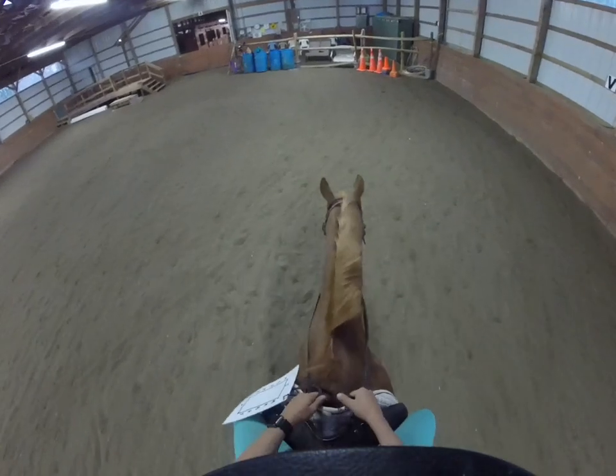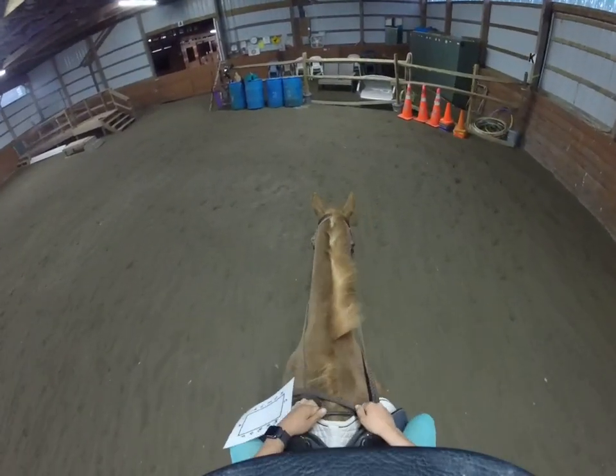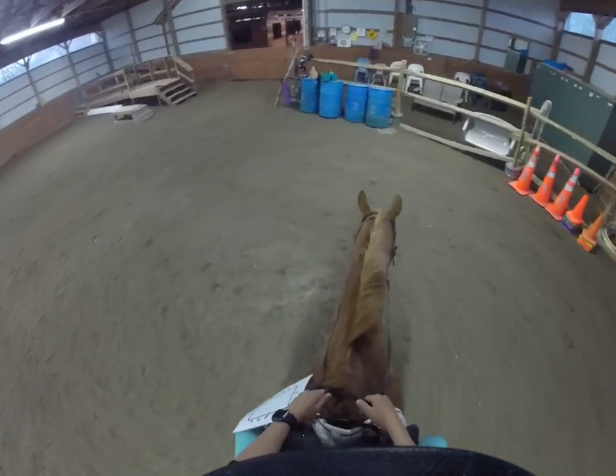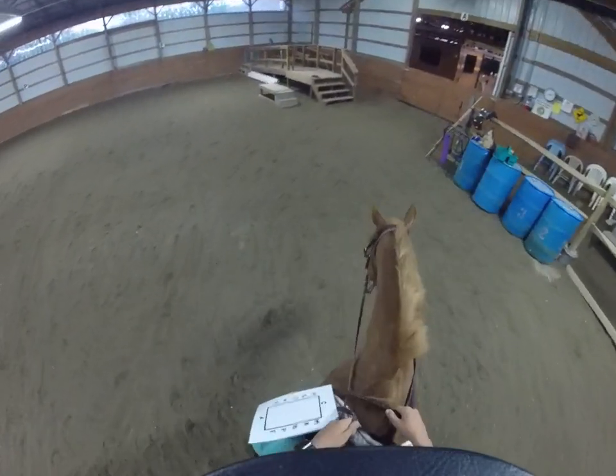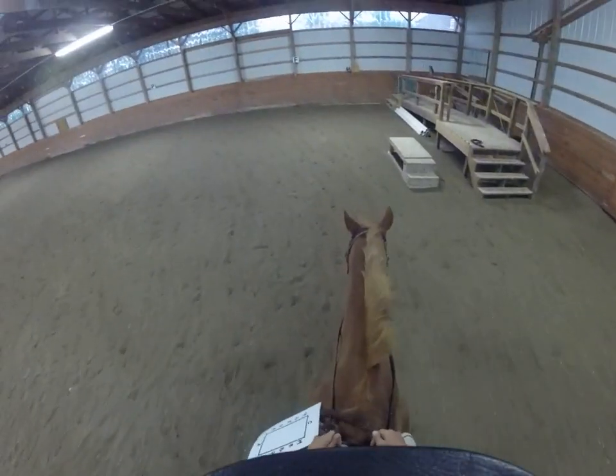When we get to the end, we're going to turn left. We're going to walk down the other quarter line. We're going to keep him going. We're going to turn left now. Left rein to left hip, keeping your thumb on top, your elbow in. You're still sitting up tall, you're rocking your seat.